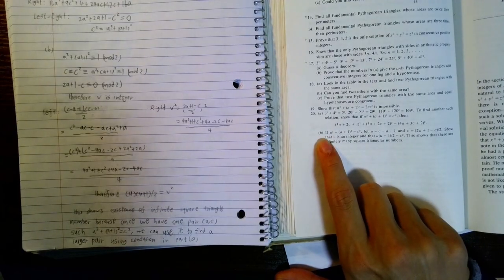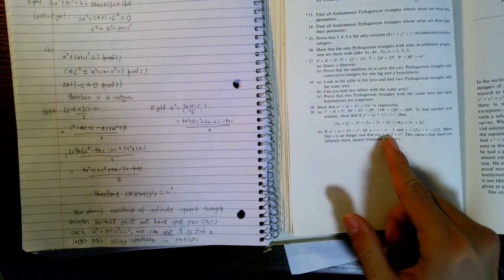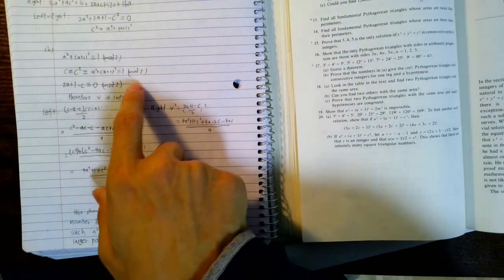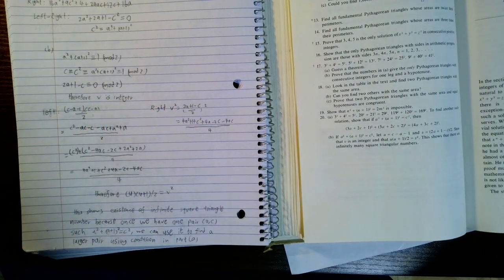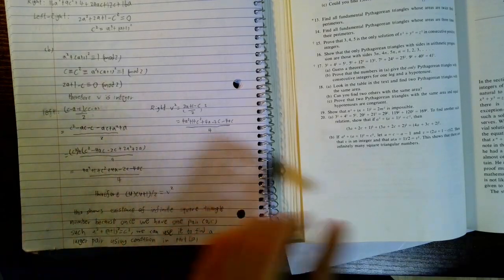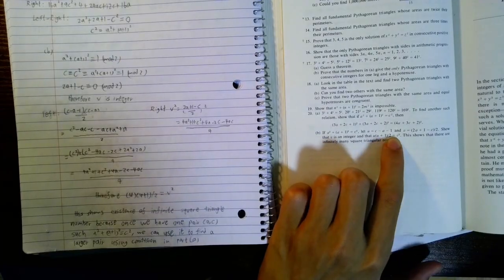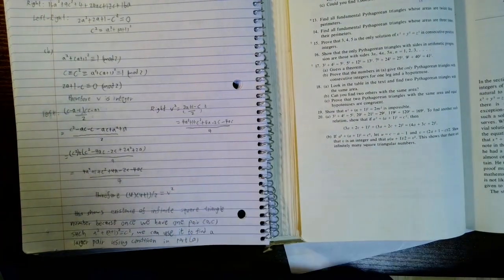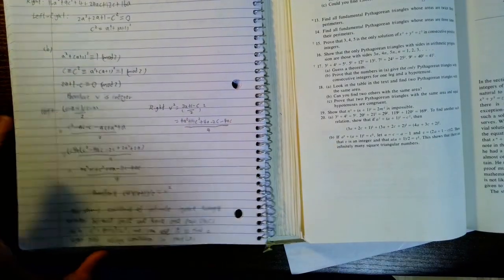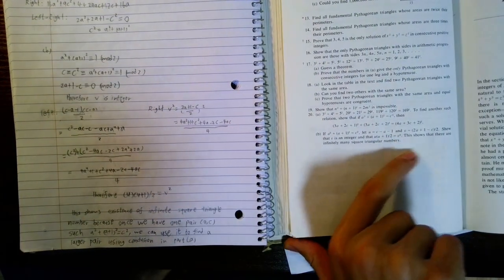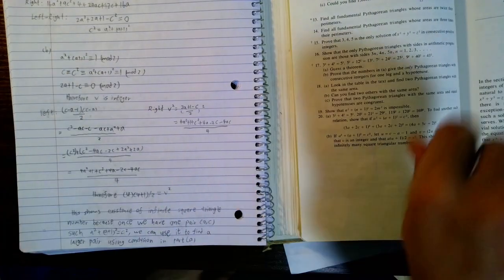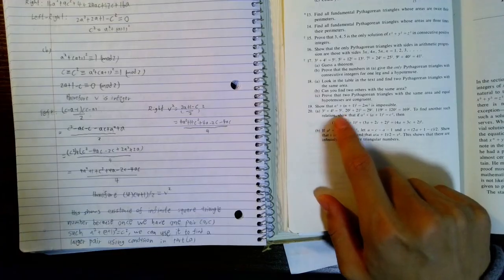For part B, it is easy to prove that v is an integer using congruence modulo 2. To prove this thing is equal, we also try to expand it and compare the left and right sides.